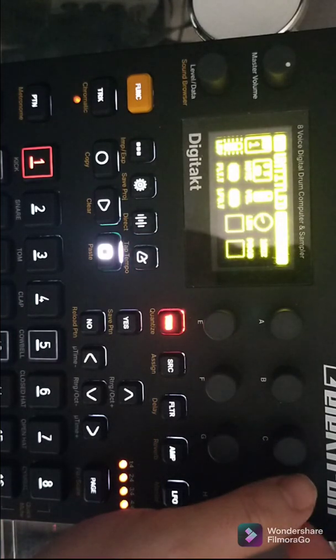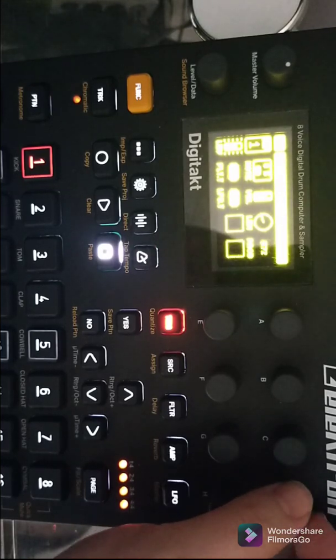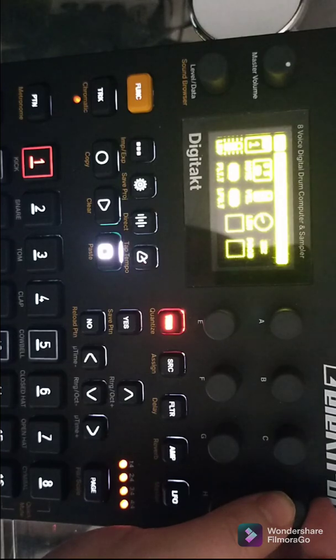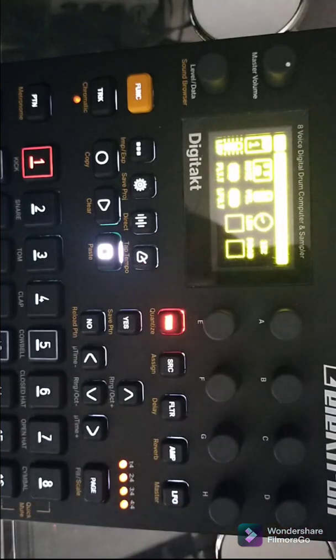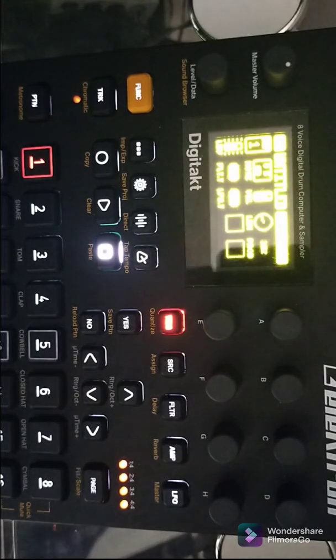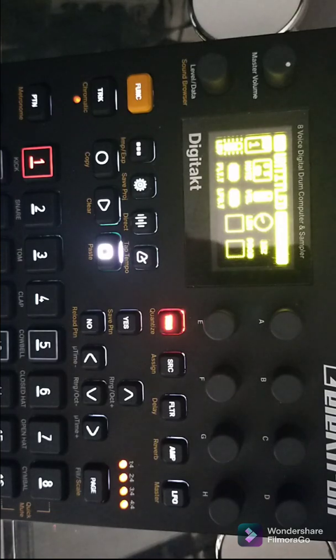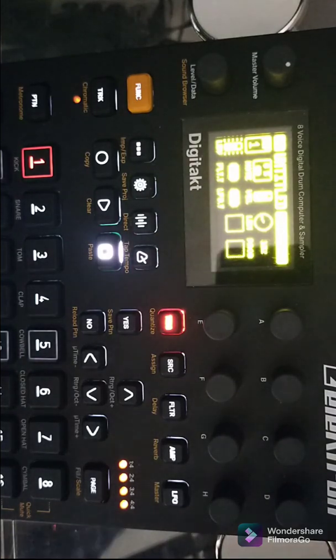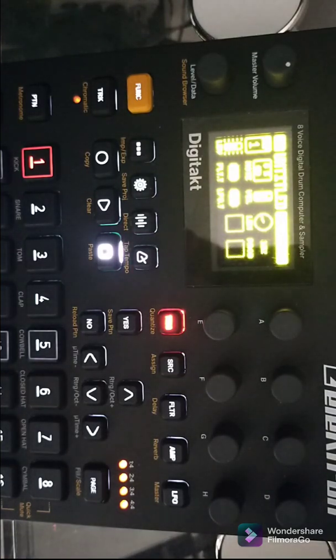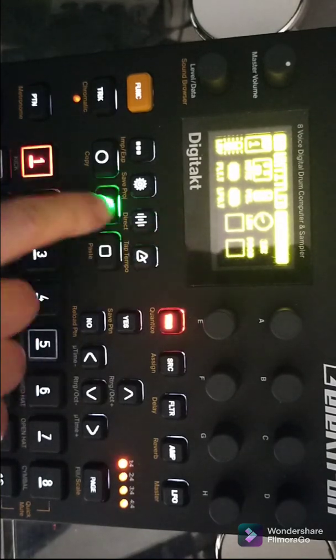So what you're going to do, obviously the beauty of the Digitakt, is take the probability down. Now I put it down to about 15 to start off with, so there's a 15% chance that each one of them will trigger. Now you'll say, why have you filled all the steps? Well, because we want it to be random. We want it to change every time where it plays. There's sort of no rules with this. So let's play it now.